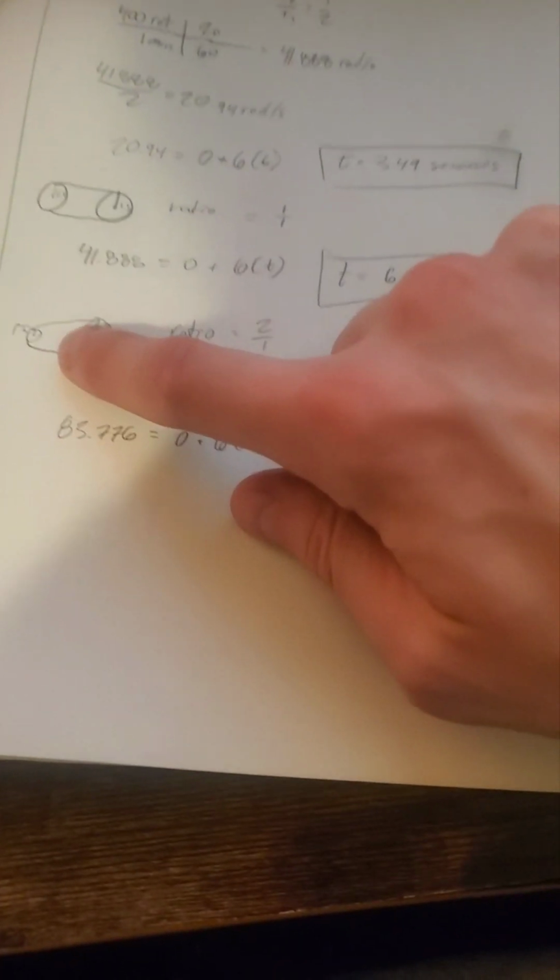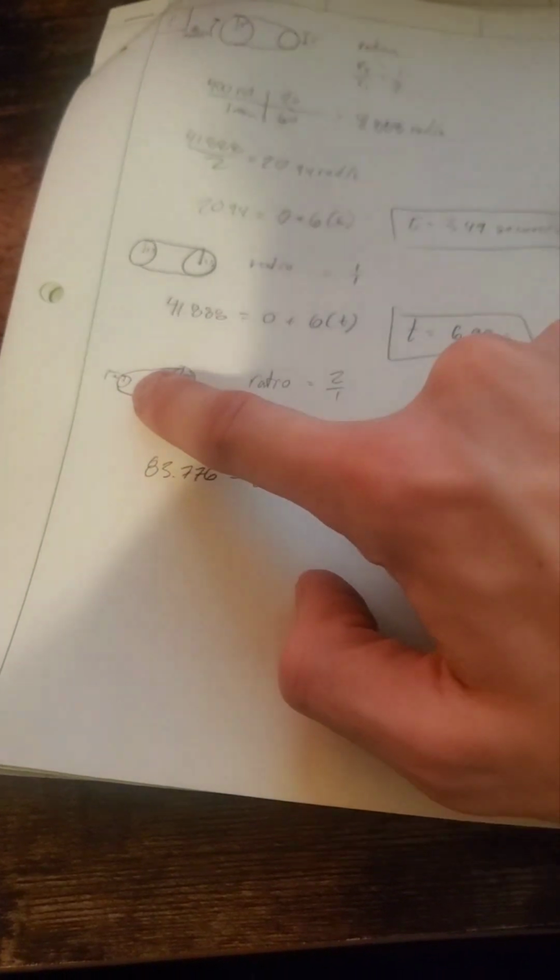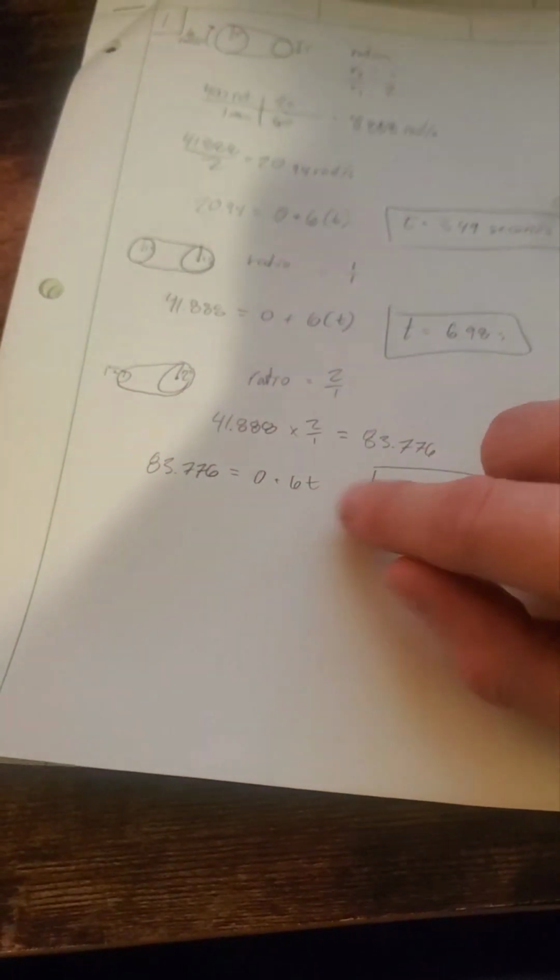So now this one's actually twice as small. So that means it's going to have to spin twice as fast. Pretty simple, so you can just solve for the time for those that way.